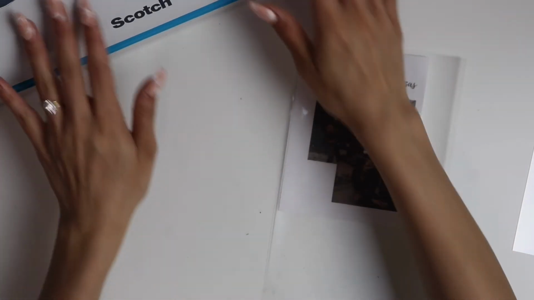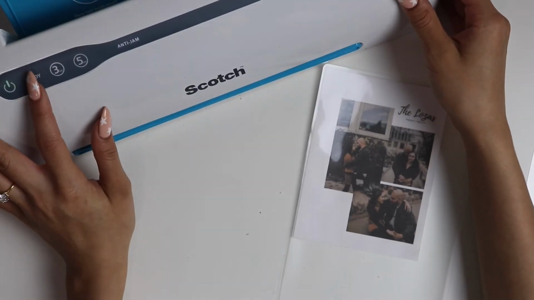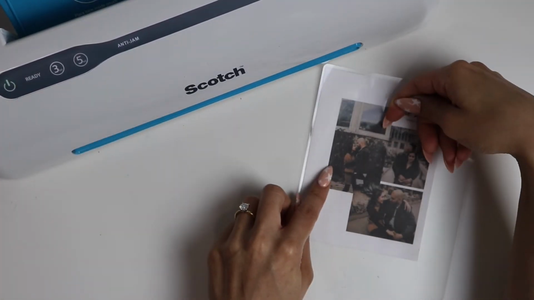So I'm just going to wait for this laminator to heat all the way up, and then we'll go ahead and run this through the laminator machine.